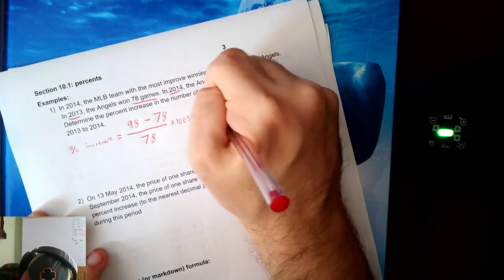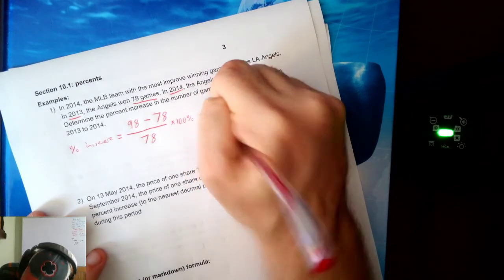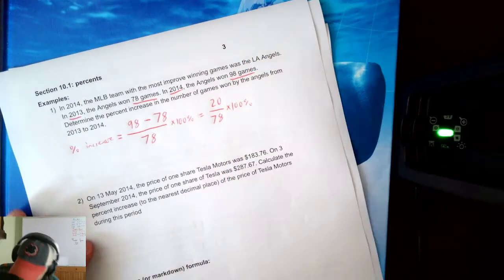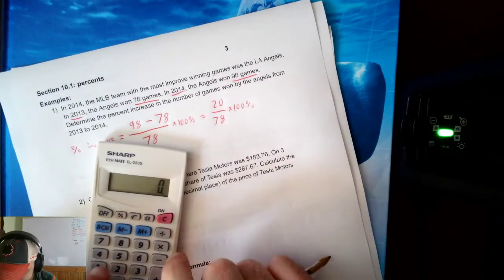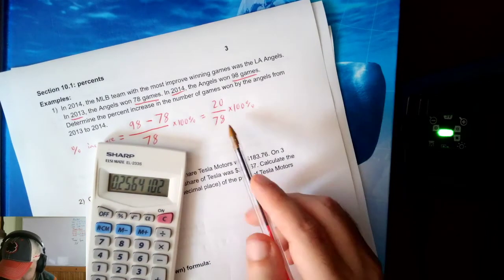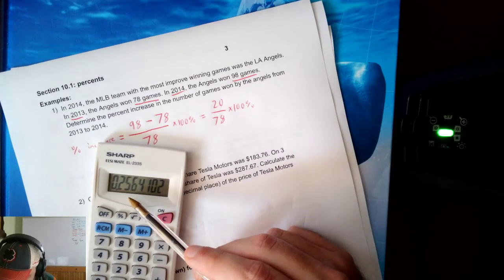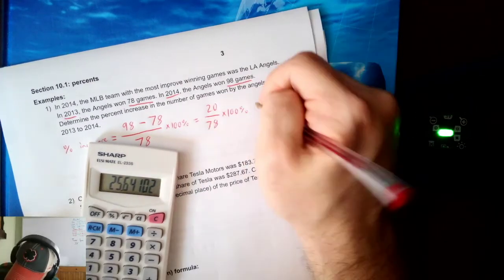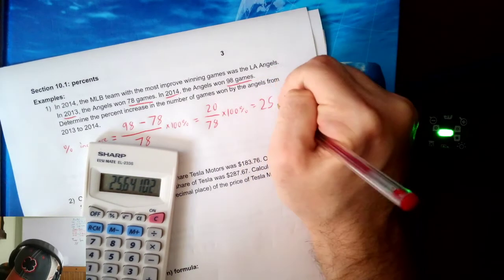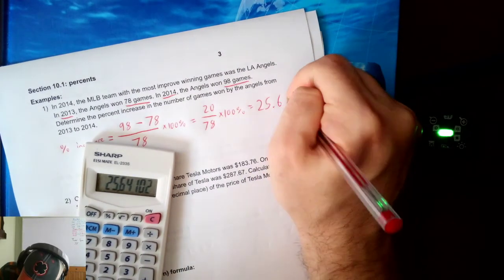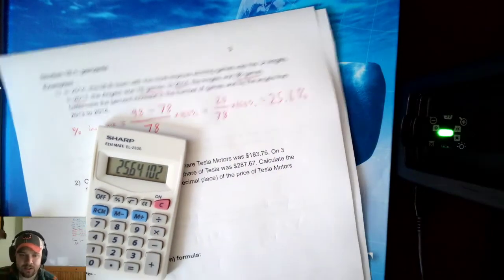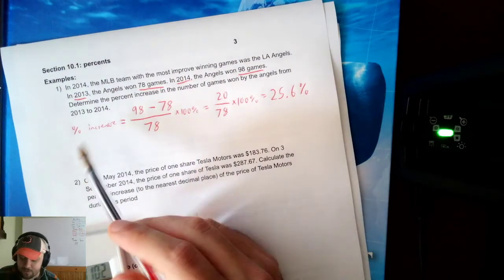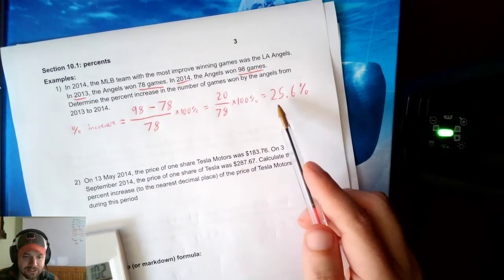On the top, I get 20 over 78, right? 98 minus 78 is 20, times 100%. Let's see, 20 over 78. 20 divided by 78 gives me a decimal of 0.2564102. I've got to multiply by 100, which is going to give me 25, and let's round to one decimal place, 25.6%. Around a quarter, right? 25% is a quarter, right? So the percent increase in the number of games won by the Angels was about a 25% increase.